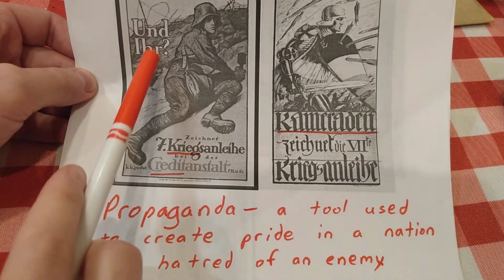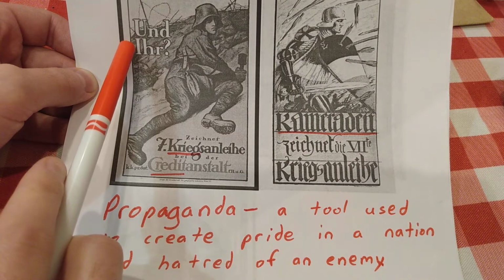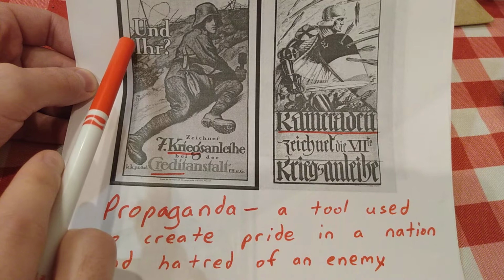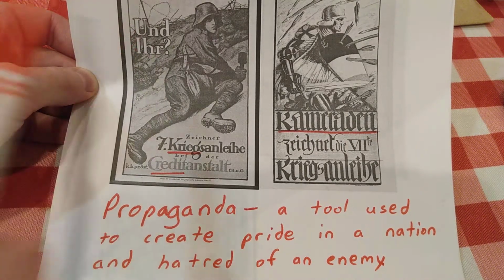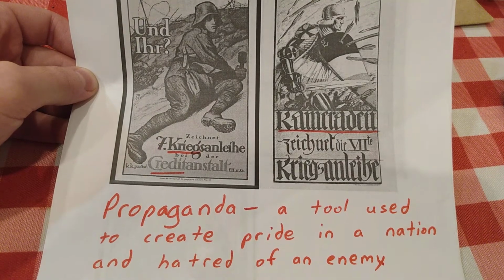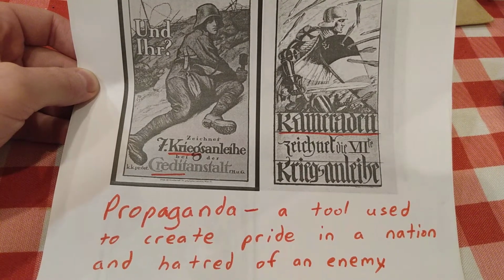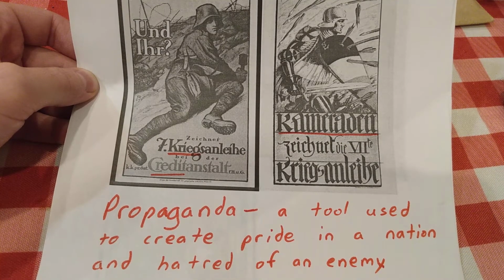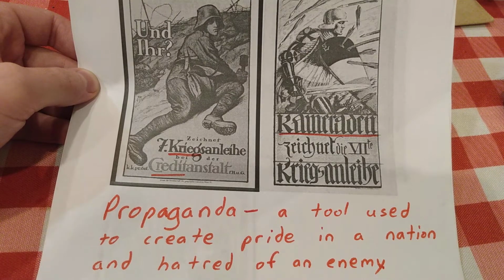Of course, these posters are in German, but I did my best to translate them as best as I could. This one here, these two words, I think these are translated as "and you." So in other words, it's kind of like asking, "And you?" Like what are you doing to help the war effort? And who this poster is speaking to are just the regular people in Germany. How are you going to help out?